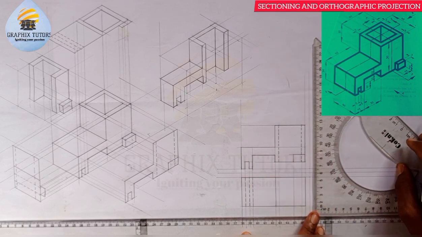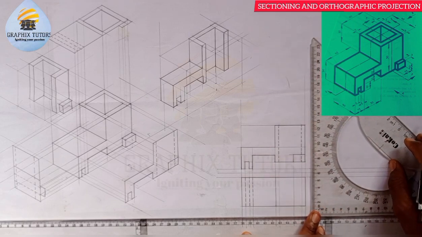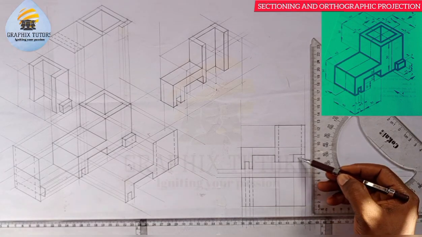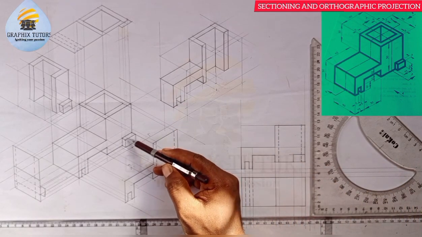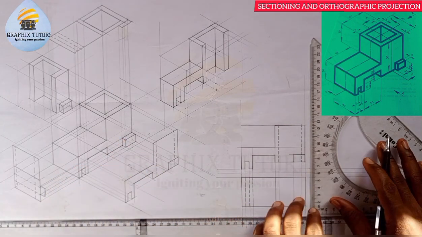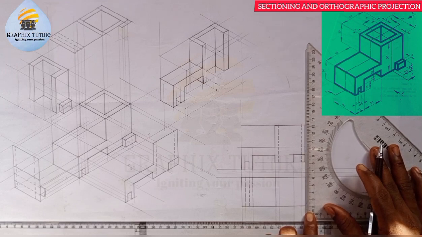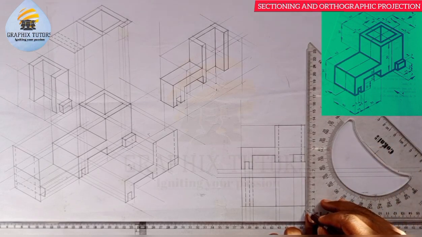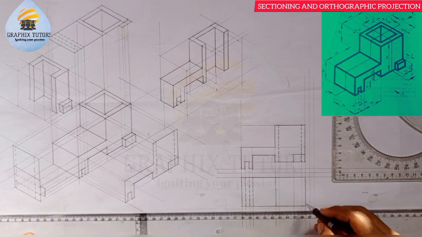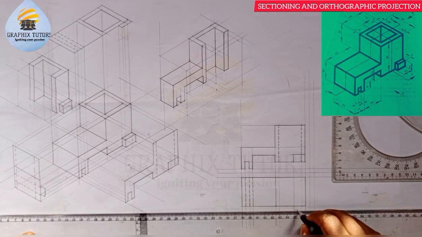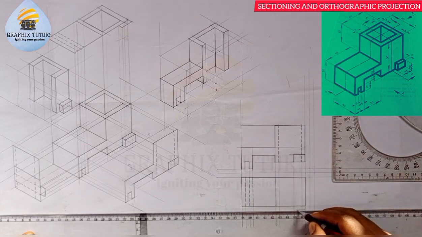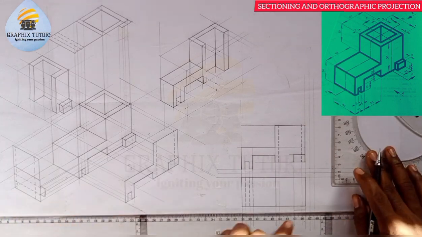You can see that. And the next thing is I'm going to see this here from the top. Looking from the top, you see this here, right? So I'm going to show it, and the distance from it is what? From here to here is what? Is 5. So I'll measure 5, 0 to 5, and I'm going to close it up. You can see that.